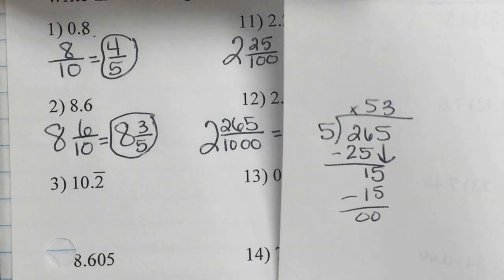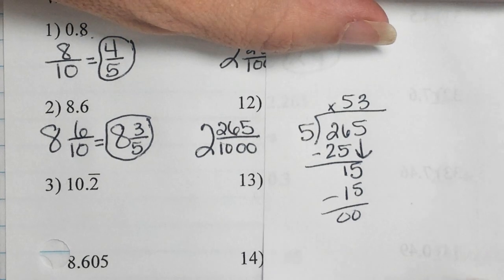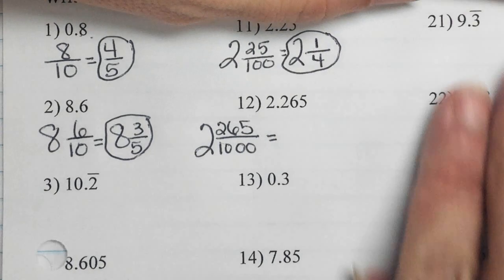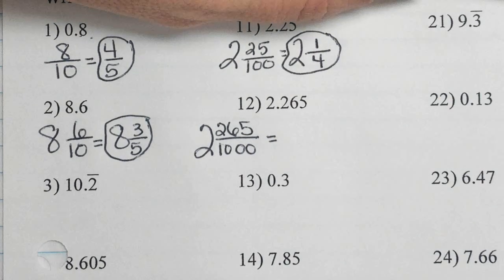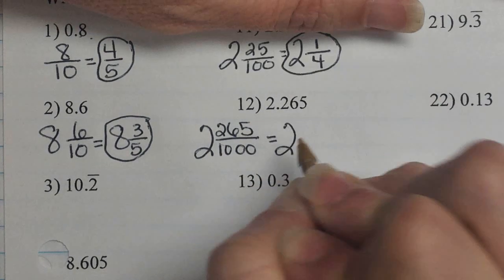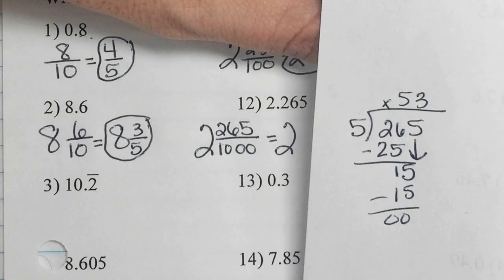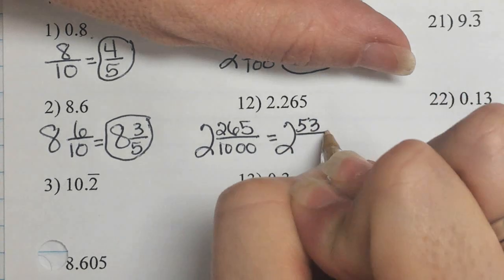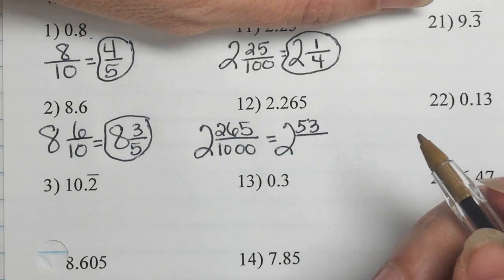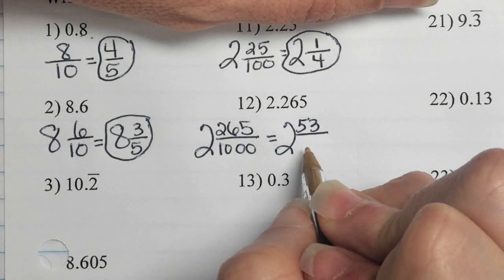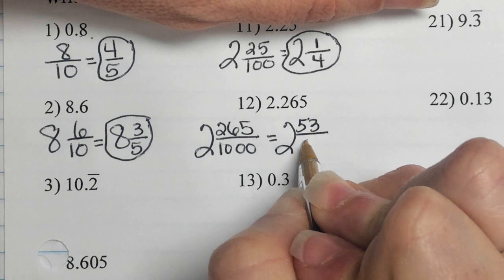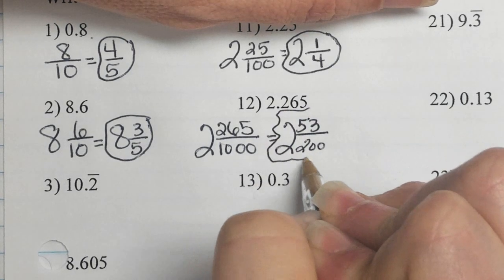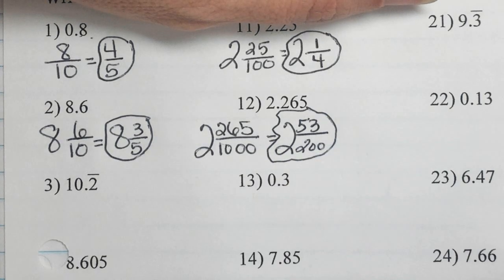How come we can't use calculators for this? Well, to be honest, I think on ACAP it is not calculator, so we're practicing without. So, 5 into 265 is 53. 5 into 1,000 is 200. Be careful. There's been a lot of just using the wrong factor.